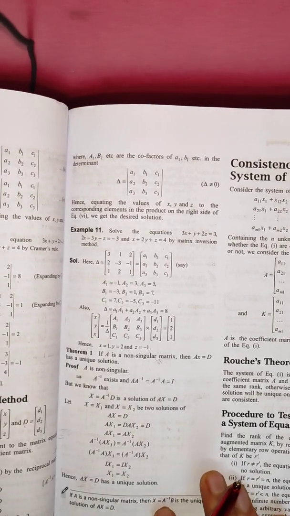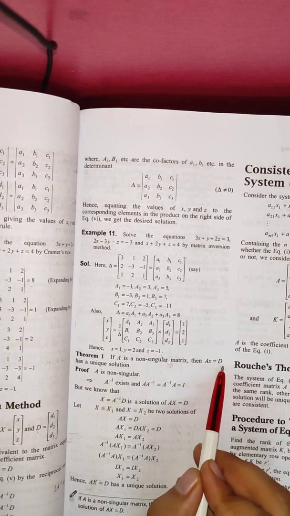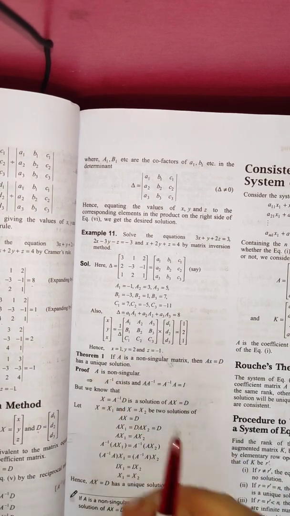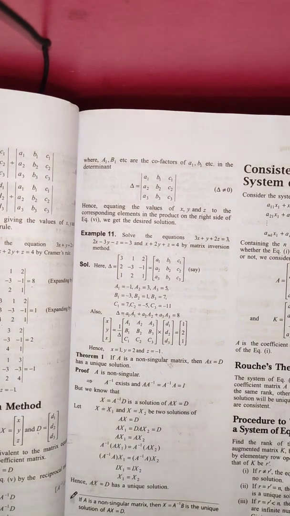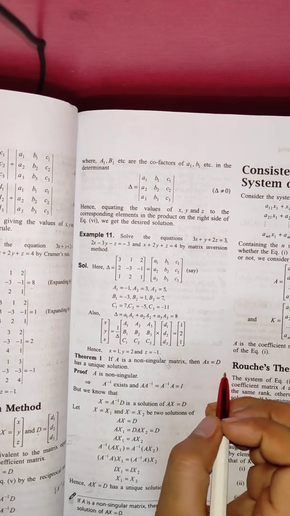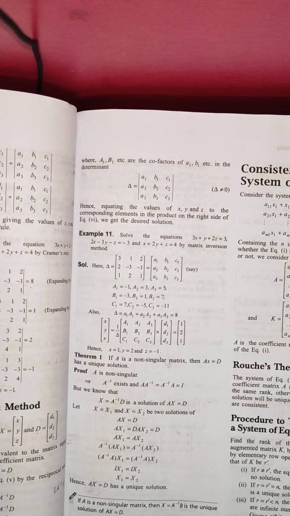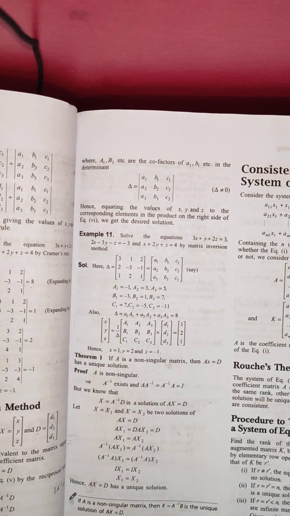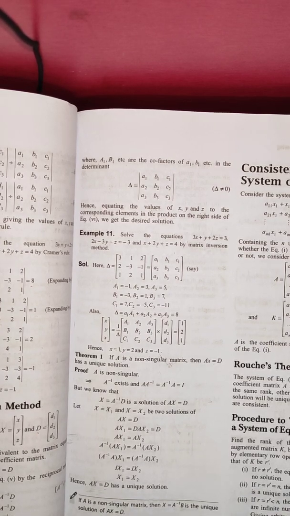Next is a theorem. If A is a non-singular matrix, then AX equals to D has a unique solution. If A is a non-singular matrix, यानी मैट्रिक्स A का डिटर्मिनेंट 0 नहीं है, तो AX equals to D का जो सॉल्यूशन है वो 1 होगा. It must have a unique solution, यानी X, Y, Z की जो वैल्यूज़ होंगी वो यूनिक होंगी, एक से ज़्यादा वैल्यूज़ नहीं हो सकती.